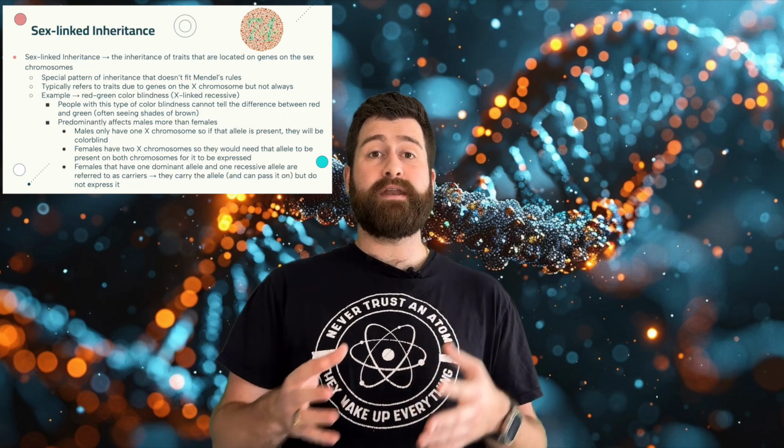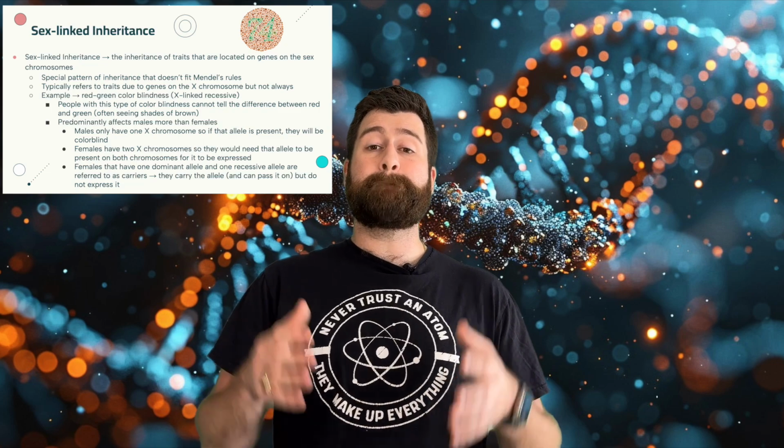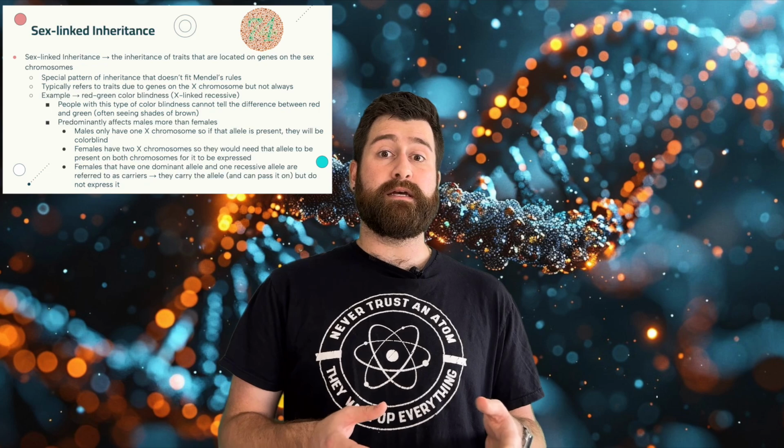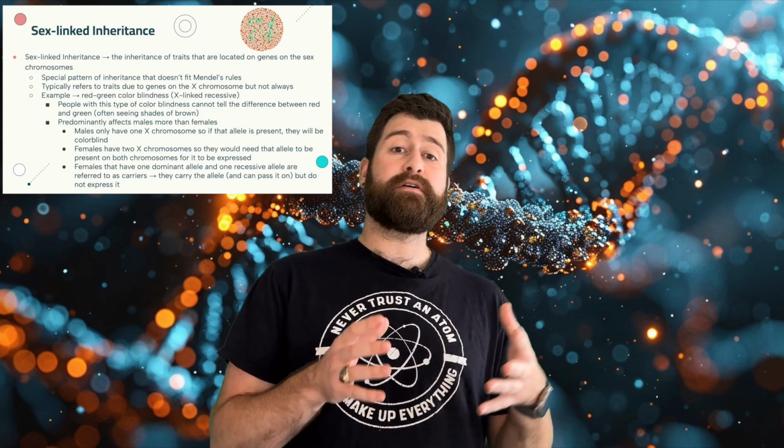And again, this is because males only have one X chromosome, so if the allele is present, that male will be colorblind. Since females have two X chromosomes, they would need that allele to be present on both chromosomes for it to be expressed. Females that have one dominant allele and one recessive allele are referred to as carriers. And carriers carry the allele and can pass it on to their offspring, but they do not express it.